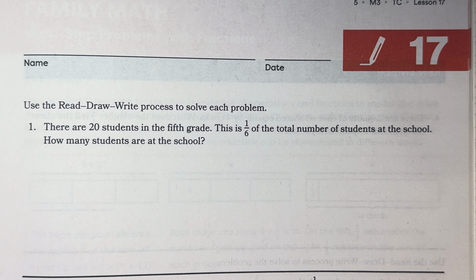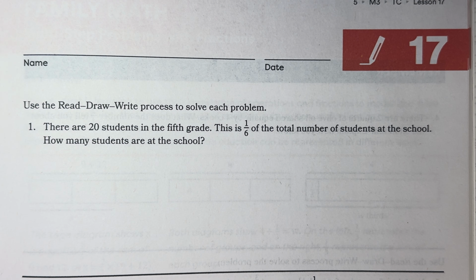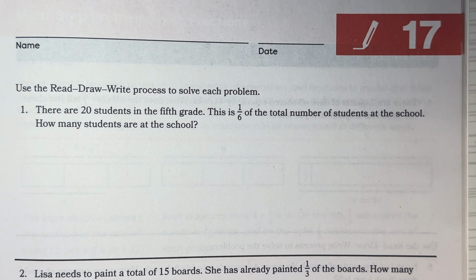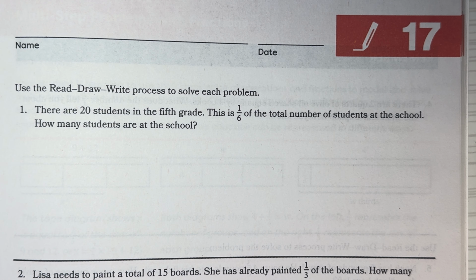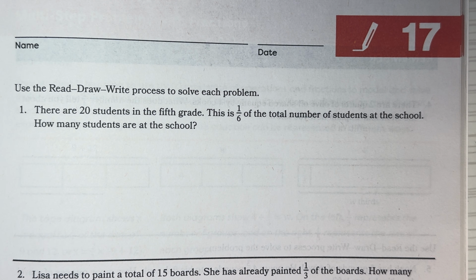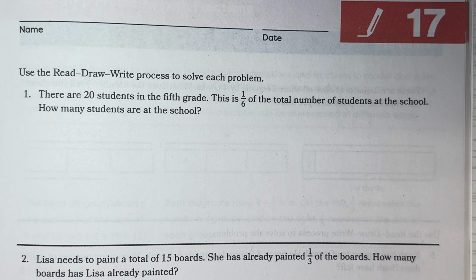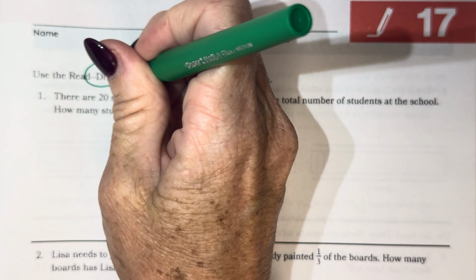Tonight we are on lesson 17, which is on page 109. And we are going to be continuing with what we were doing yesterday. These word problems where we really have to decipher or kind of decide what operation's going on. So it says to use the read, write, draw process to solve each problem. And I'm really going to be utilizing that drawing today a lot to help me.